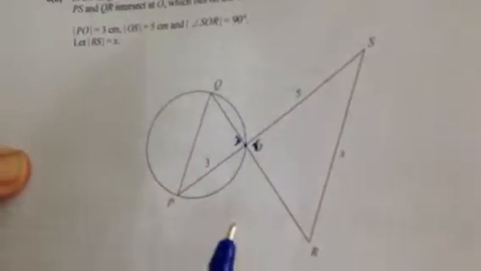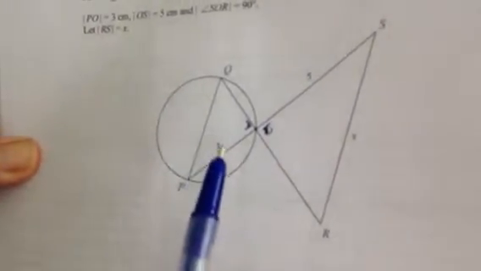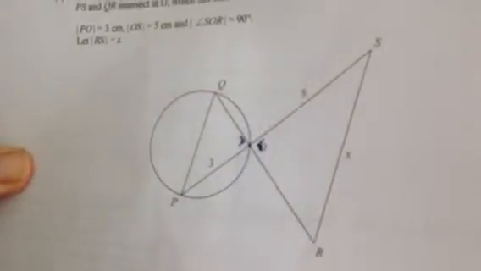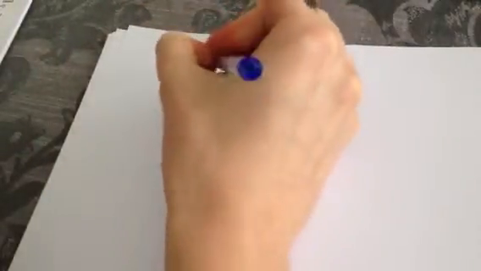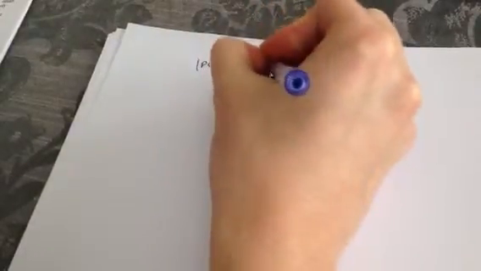I've labelled this X. They put in the 3 and the 5 for me, so everything else is in there. The question is then, from there, they want me to prove that PO times the length of RS is equal to the length of OS times the length of PQ, and I'm filling everything into my own diagram here.